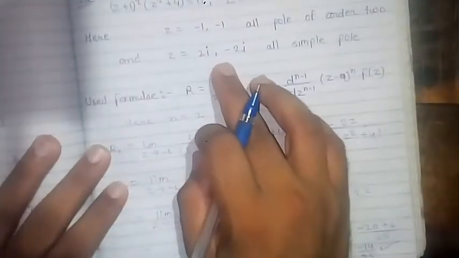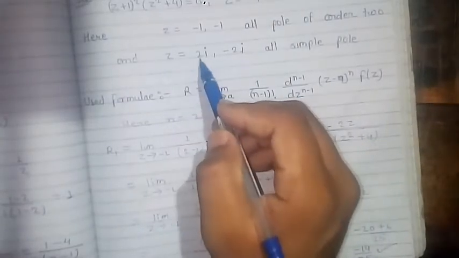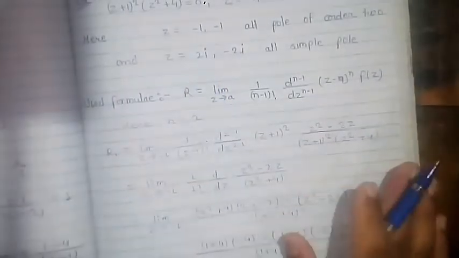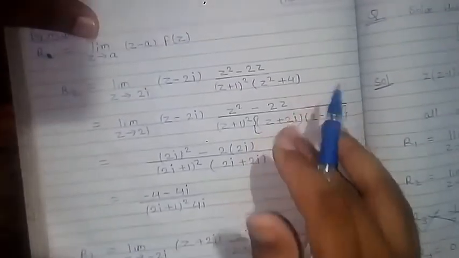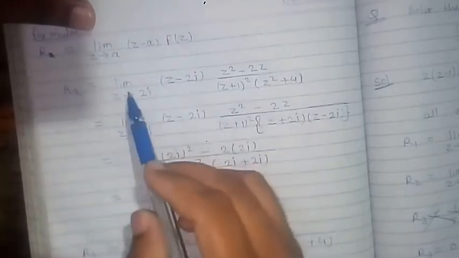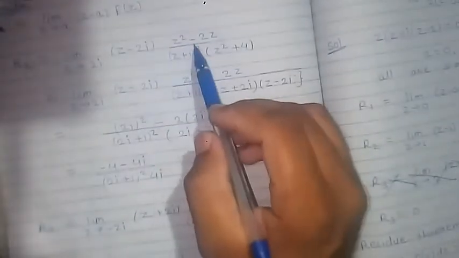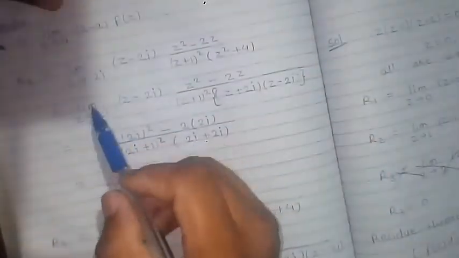Then z is equal to 2 iota, minus 2 iota. We will find the second residue corresponding to z equal to 2 iota. This is a simple order, it is a simple pole. Then we will use the first formula, limit z tends to a of (z minus a) f(z). So the residue is equal to limit z tends to 2 iota of (z minus 2 iota) into (z square minus 2z) upon (z plus 1) whole square into (z square plus 4).